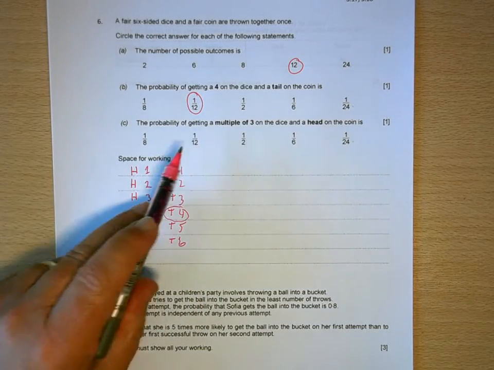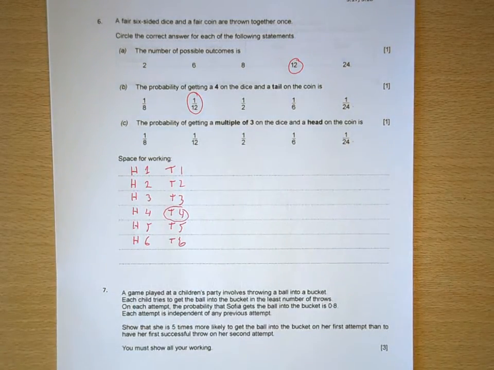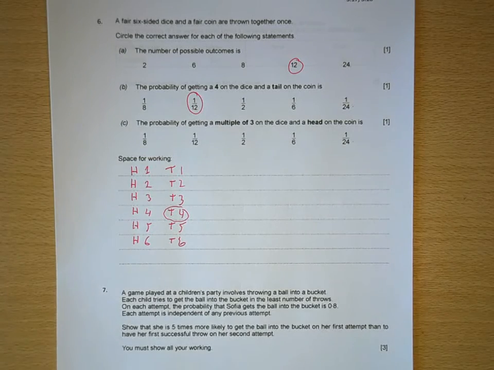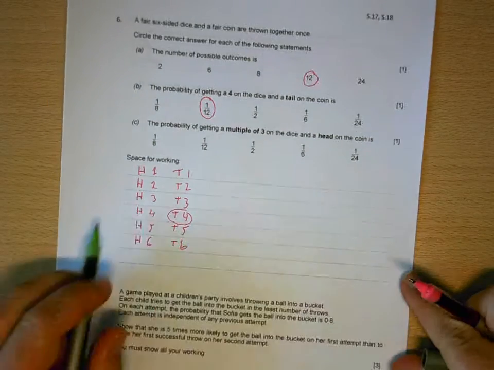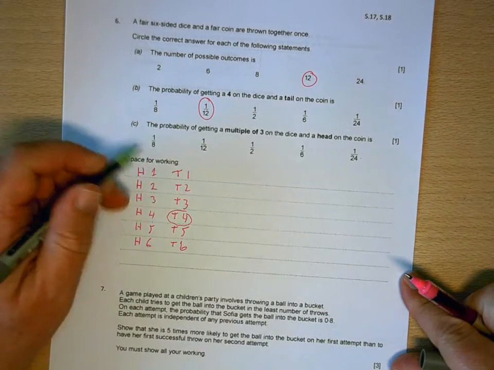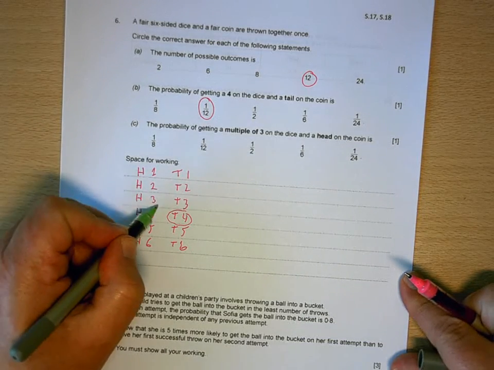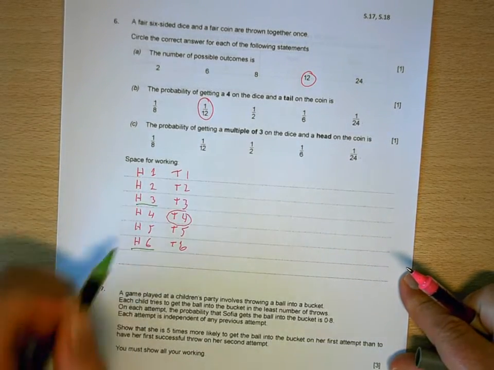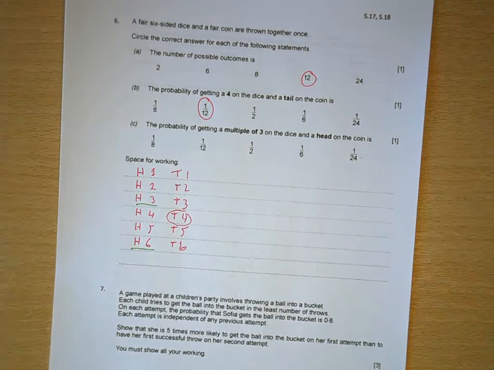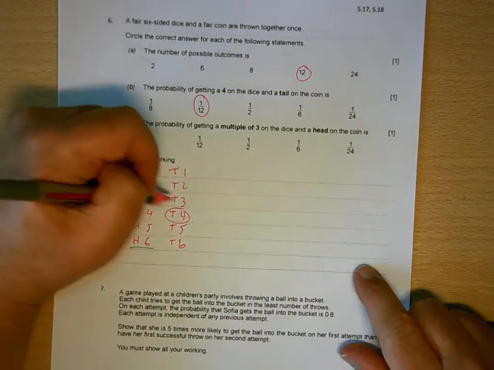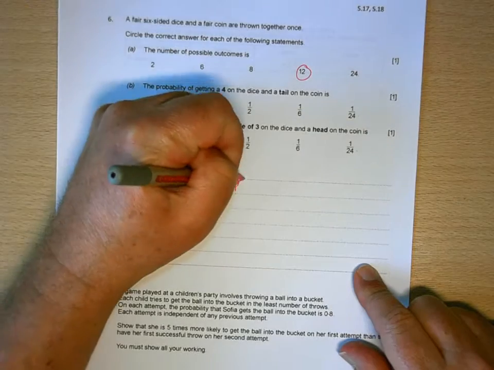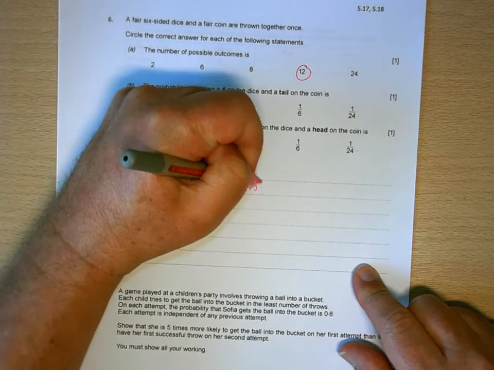The probability of getting a multiple of 3 on the dice and a head on the coin, so it's in this column, and a multiple of 3 means it's going to be 3 or 6, so that's going to be 2. So probability head 3 will be 2.